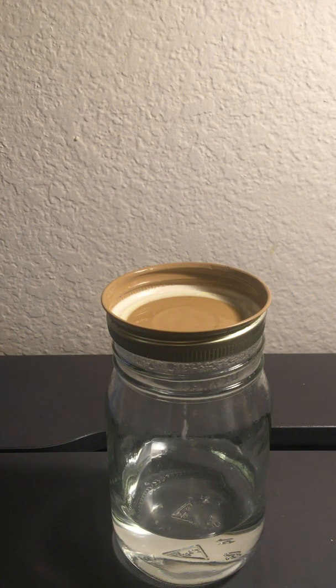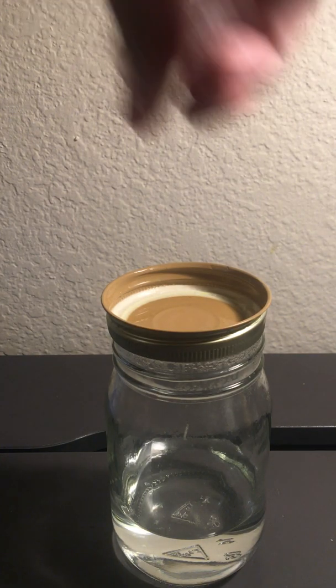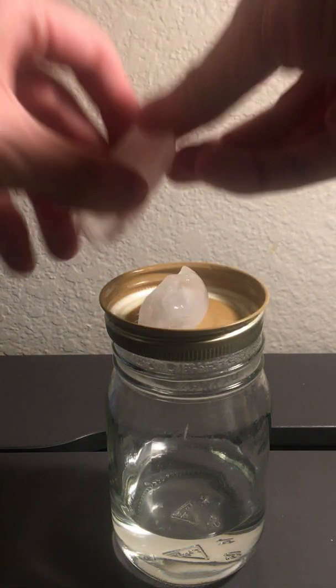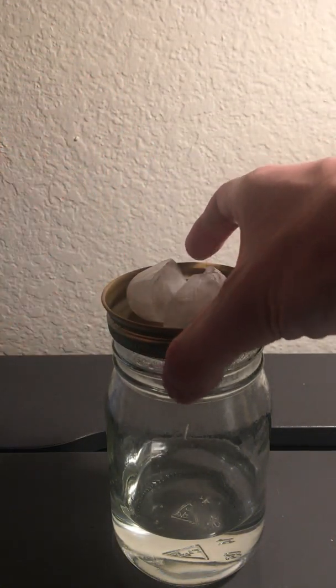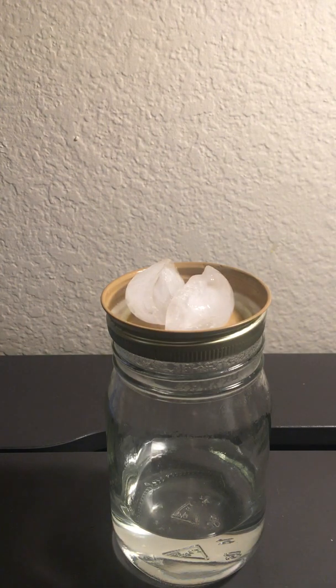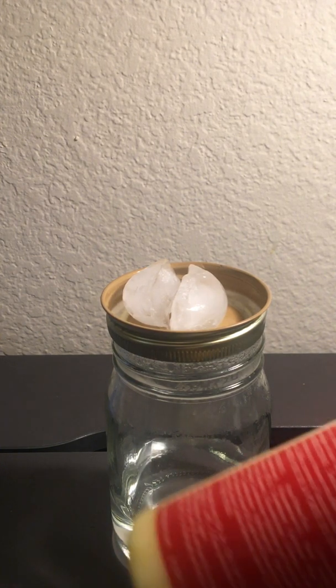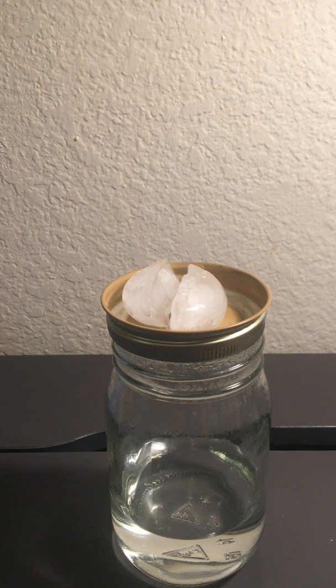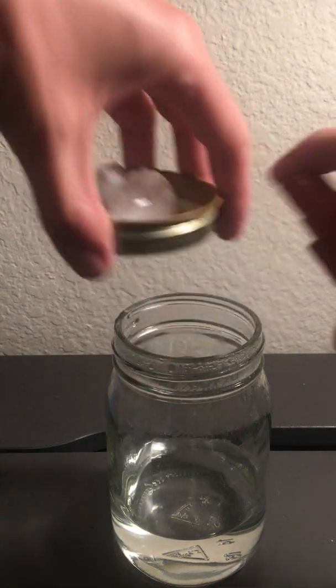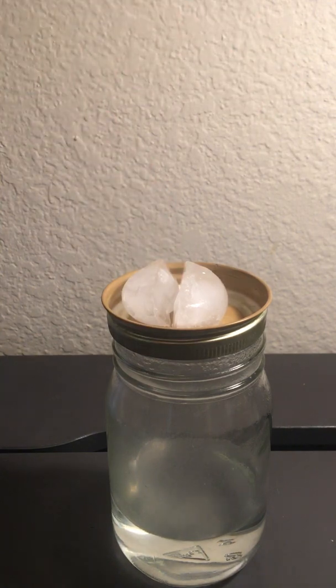Now, I'm getting some ice because we need to cool down that rising warm air to help it form a cloud. Now the thing is, we've trapped it in there, but that's not enough. Clouds generally form around dust or other things in the atmosphere. Dust or debris or existing droplets of moisture, so I'm going to add some hairspray, just regular hairspray, to provide a place for the cloud to form. So I'm going to take it off very quickly, spray it in, and shut it.